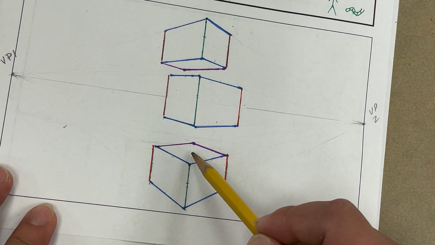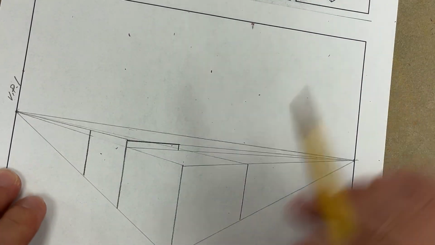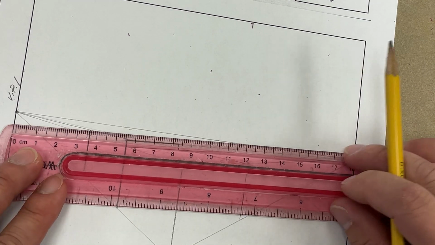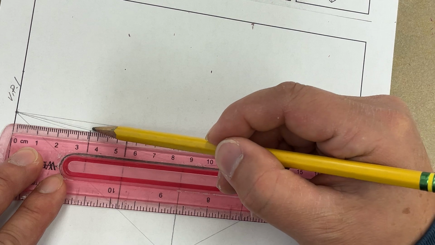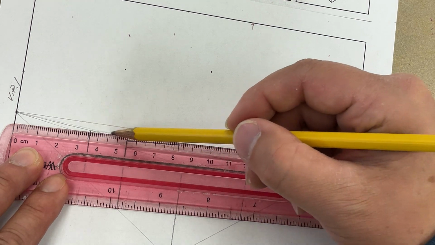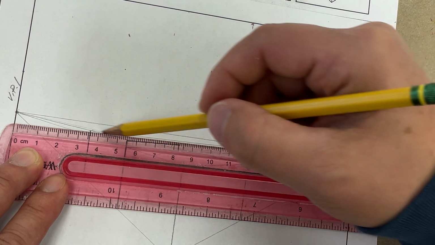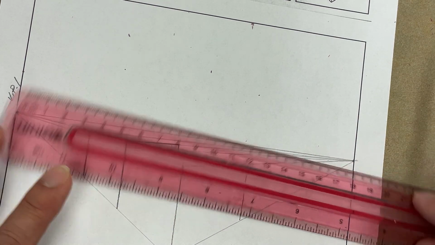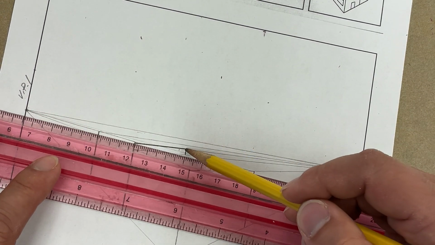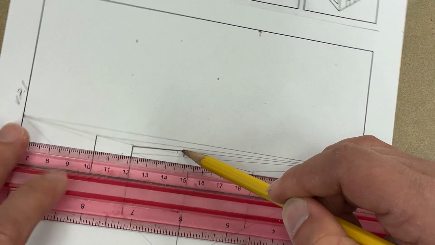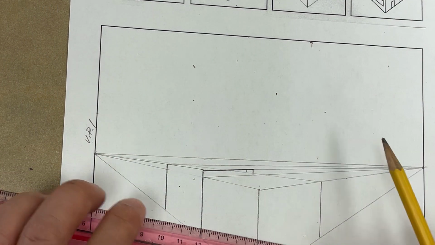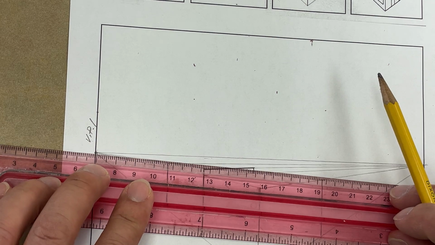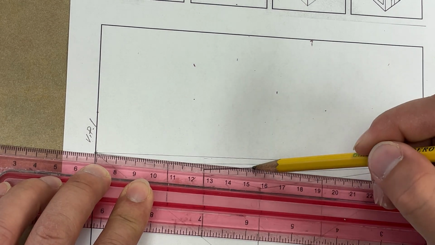I should be able to see the top of the box, which means now I have to go back to this little corner over here, lightly drop in a line, because this corner here is below the horizon line. Now I have to run this corner back to vanishing point 1.